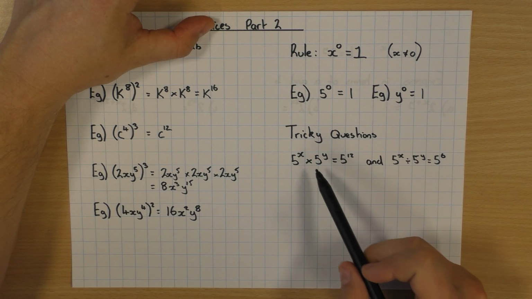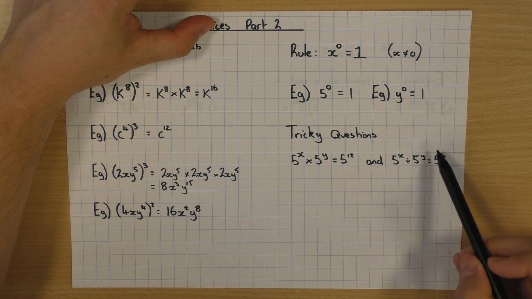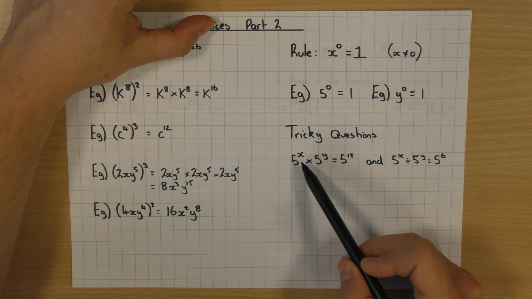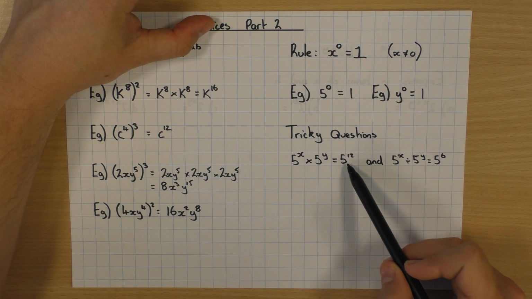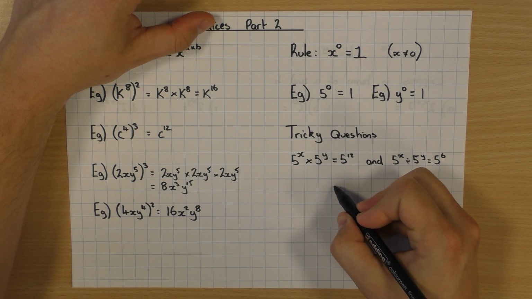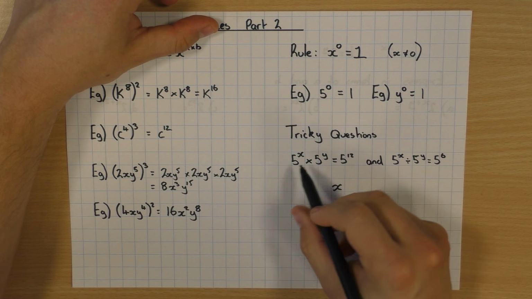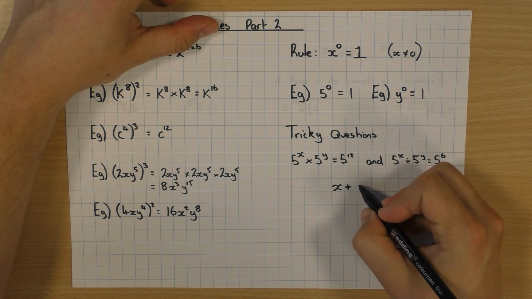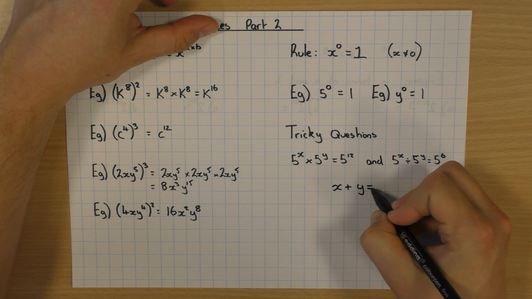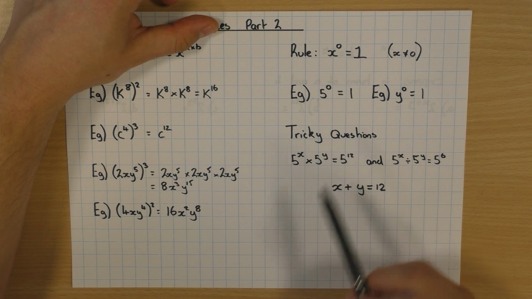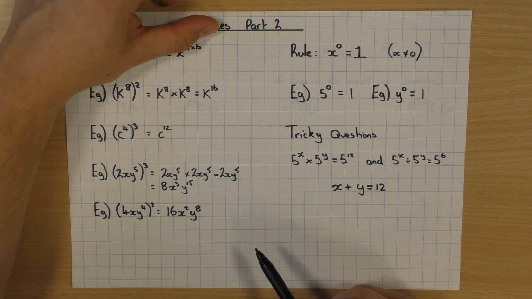The first thing to do is, remember that video that Sir did before this one, which you should have hopefully seen first. 5 to the power of x times 5 to the power of y equals 5 to the power of 12. Well, if we just concentrate on the powers, I can write an equation. When you're timesing like this, we can add the powers to get that power there. So I've got x plus y, and that must equal 12. That's what that first one says. If I add those two powers, I'm going to get that one there, which is 12.